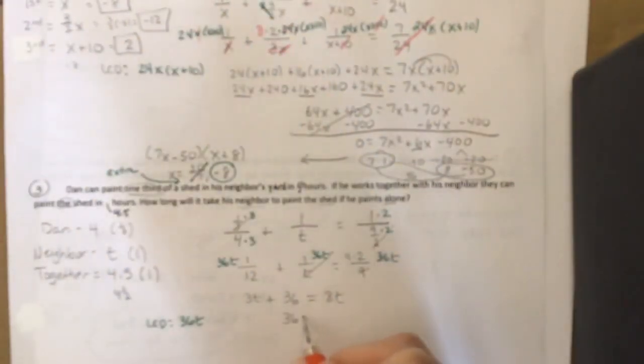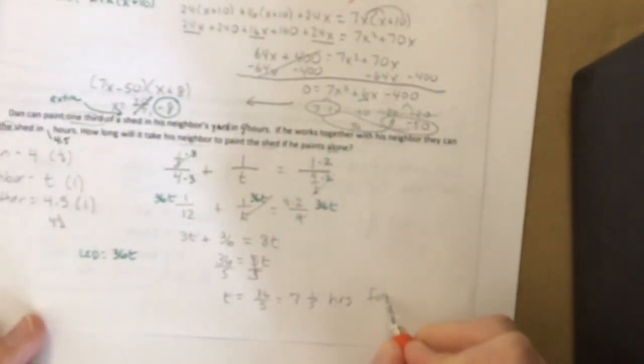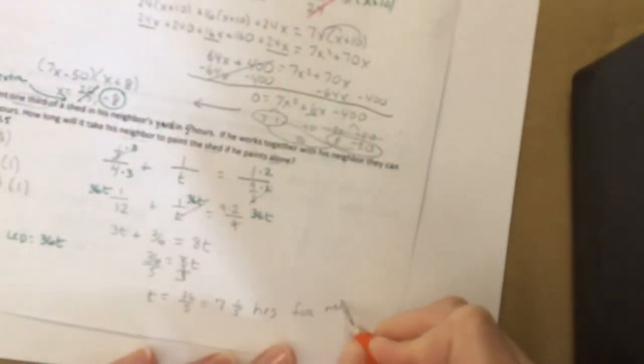And of course you can use a calculator. All right, subtract 3t, 36 is 5t, divide. T is 36/5, which is 7 and what? Just 1/5 left over. Hours. That's for the neighbor. If he works alone. Paint 1 shed. One-fifth of an hour, that's 0.2.